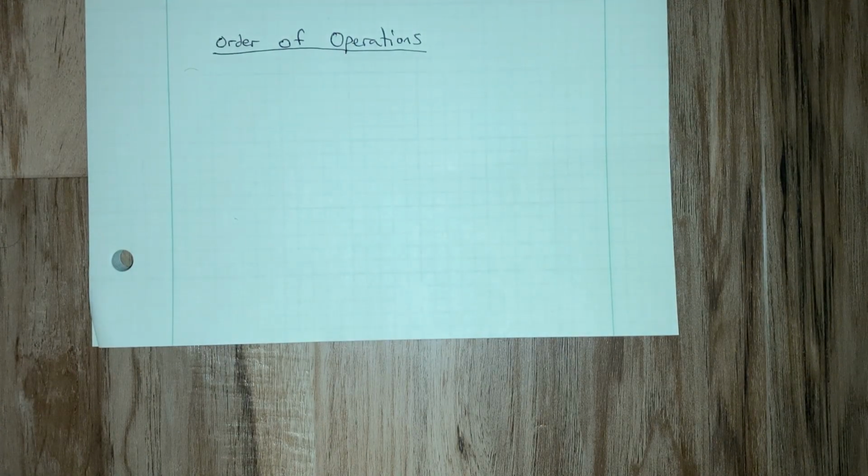So today we're going to be looking at the order of operations. So what are the order of operations? Well, that's the order in which we do the addition, the subtraction, the multiplication, all of that. What order do we do those in?